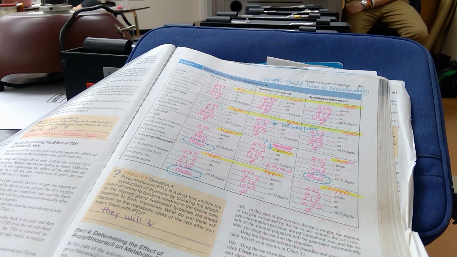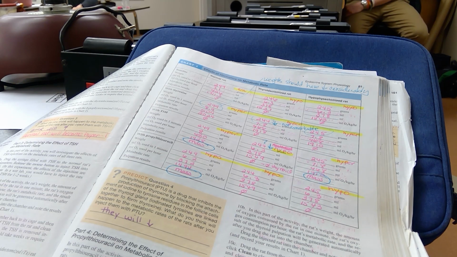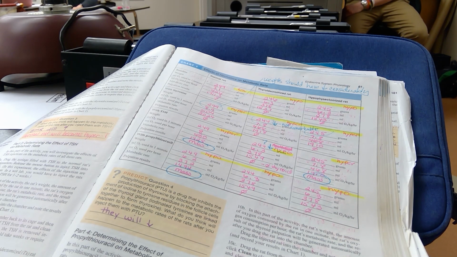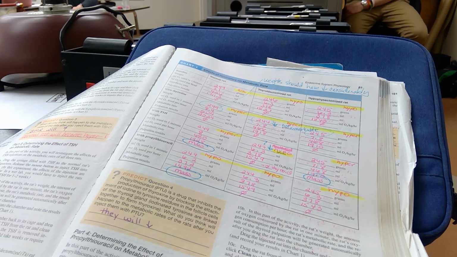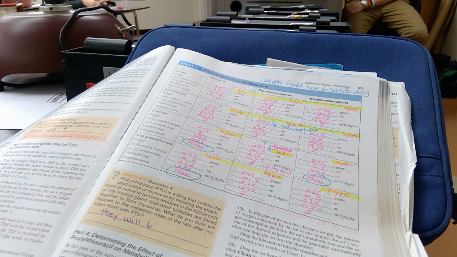And then when we injected PTU into the hypophysectomized rat, did anything change in that rat? What happened to its metabolic rate? Was it the same as baseline, roughly? Yeah, because that thyroid gland wasn't getting the signal anyway. And PTU, well, the thyroid gland isn't getting the signal anyway. PTU is just like adding insult to injury, right?